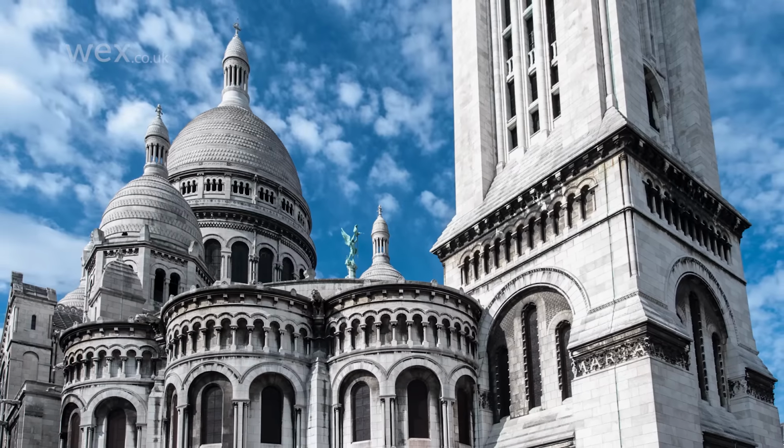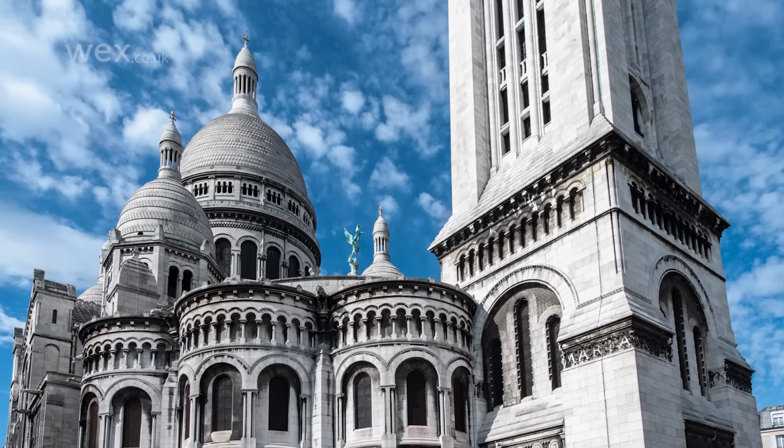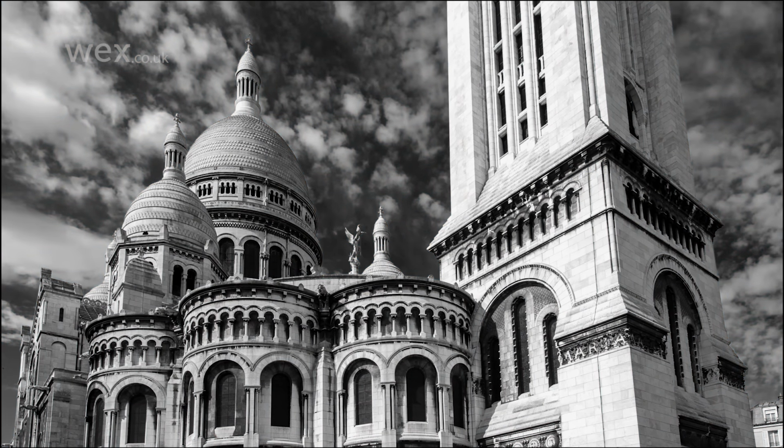Polarizers can also be used to help saturate skies, which in turn helps clouds and brighter buildings to stand out more. They can also be successfully used in place of coloured filters when shooting in black and white, and it's for all of these reasons that they're commonly associated with landscape photography.